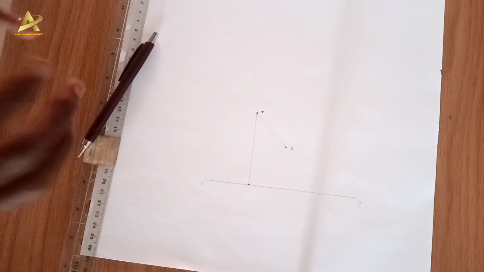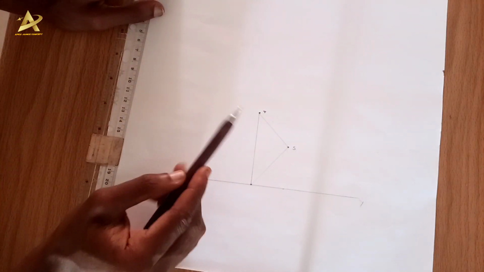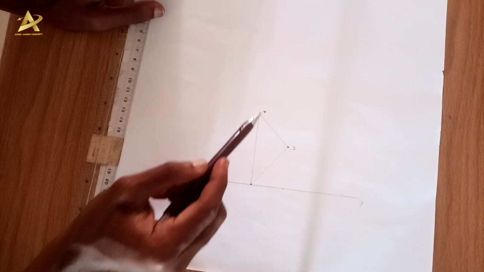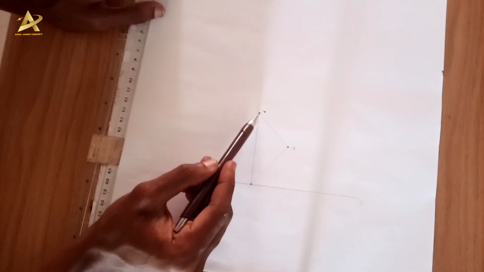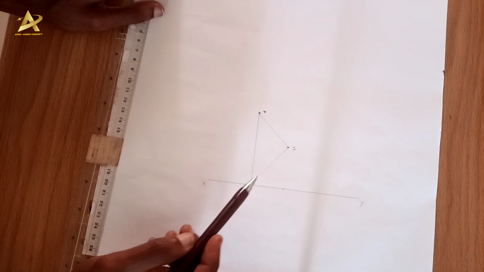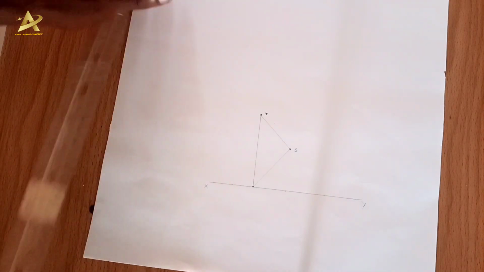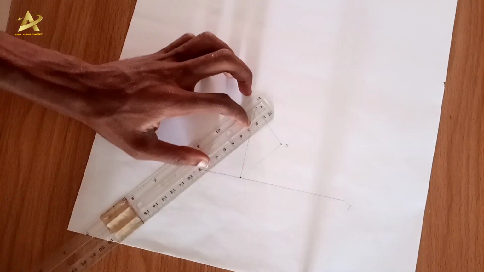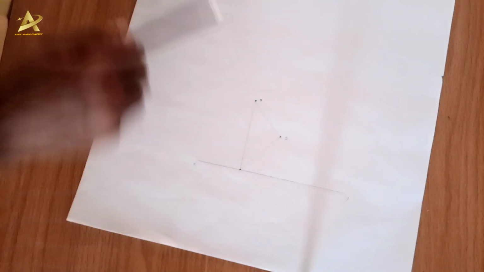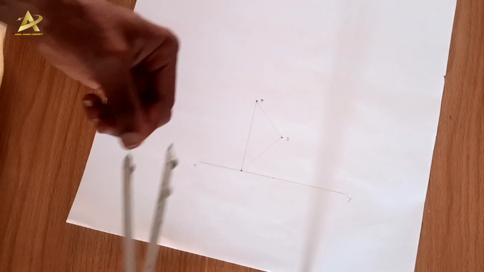Now, what I'm going to be doing next is constructing a circle that will touch the apex, let me call it the vertex, of this triangle. And you know the method of construction that's going to be used. I'll be bisecting 2 sides of this triangle, so I'll have to employ my compass.